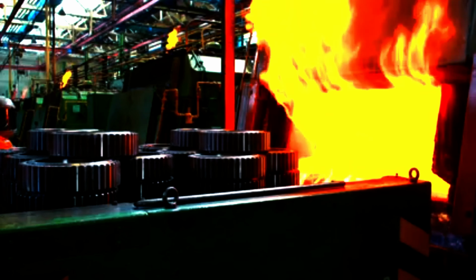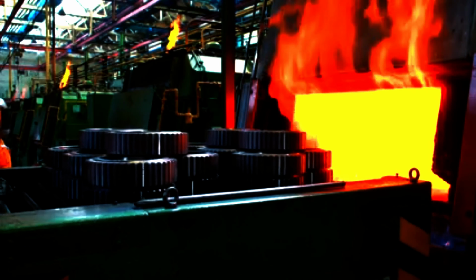The hardness achieved through quenching allows these objects to withstand wear and tear, maintaining their sharpness and functionality over time.